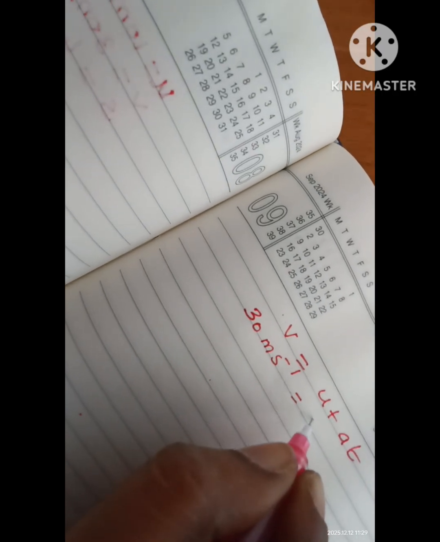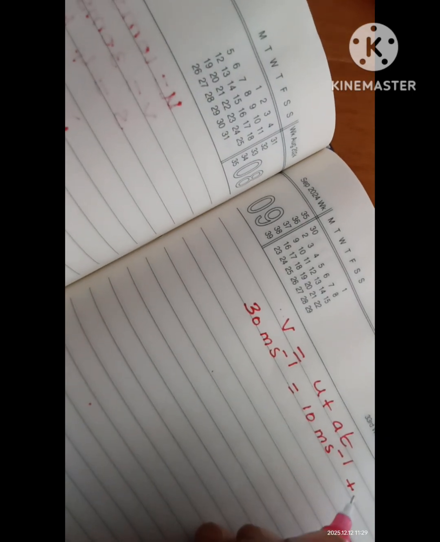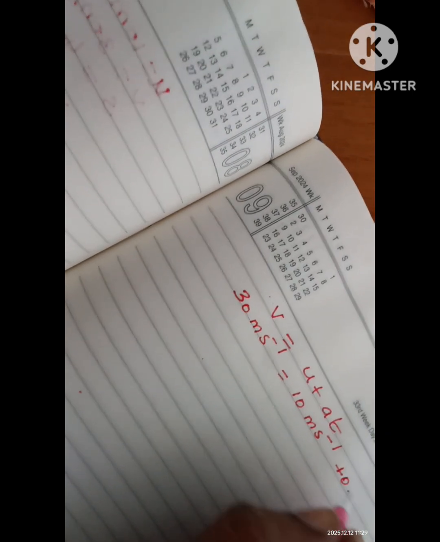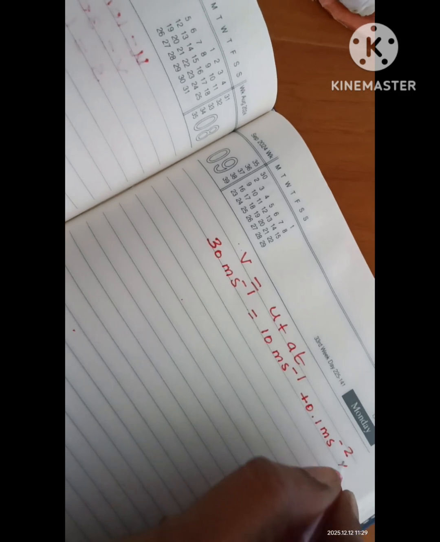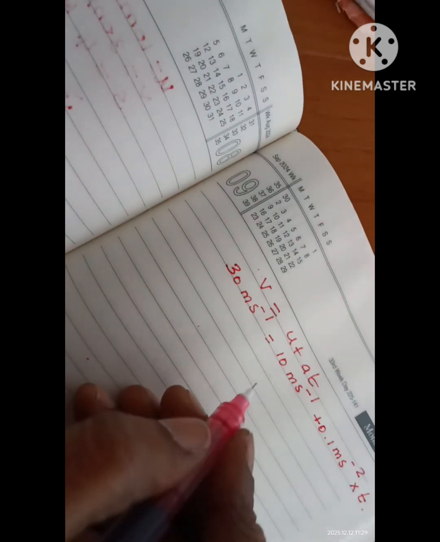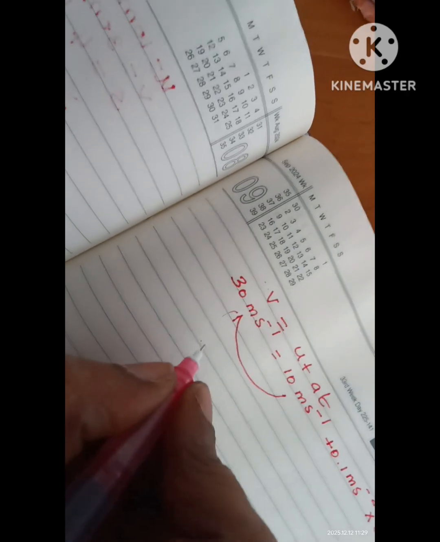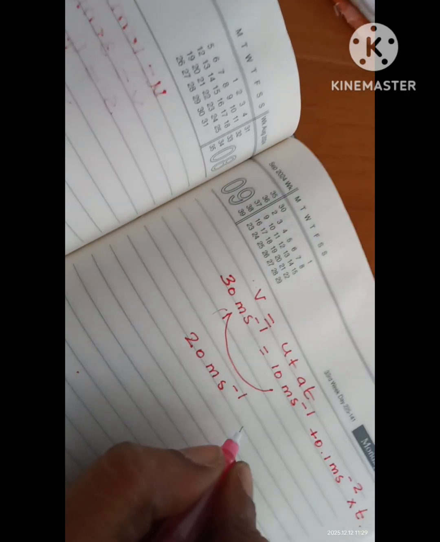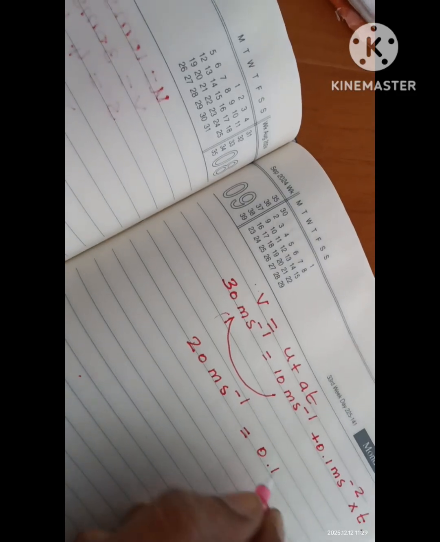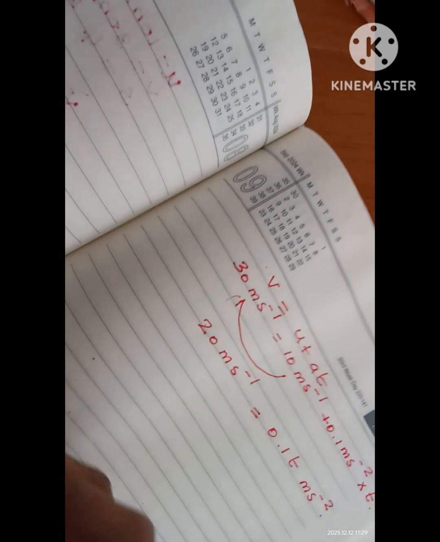What is the value of U? 10 meter per second. And what is the value of A? 0.1 meter per second square into T. Okay, again bring it here. So 30 minus 10 becomes 20 meter per second is equal to 0.1 T meter per second square.